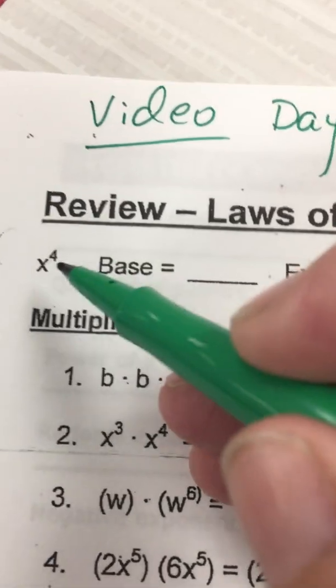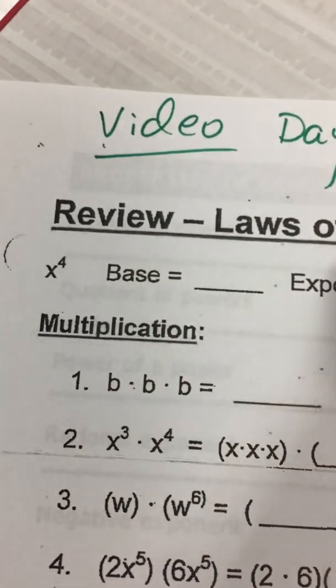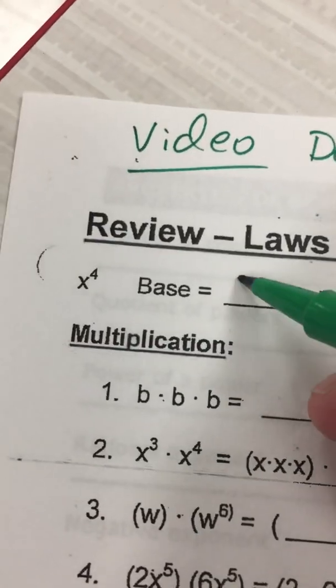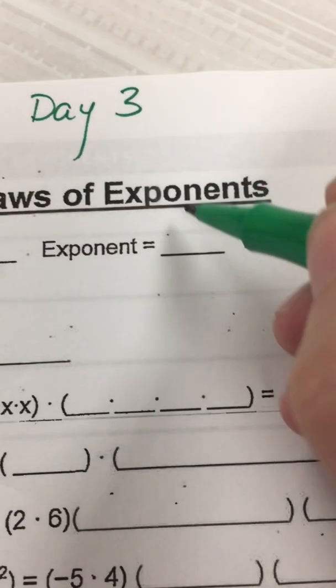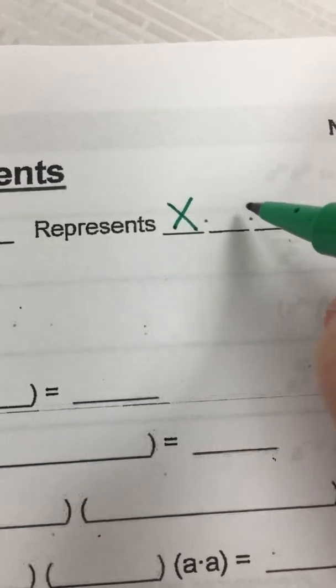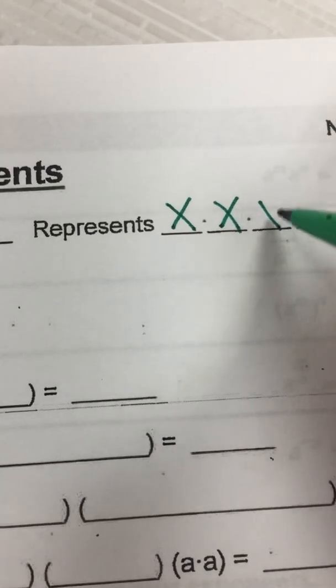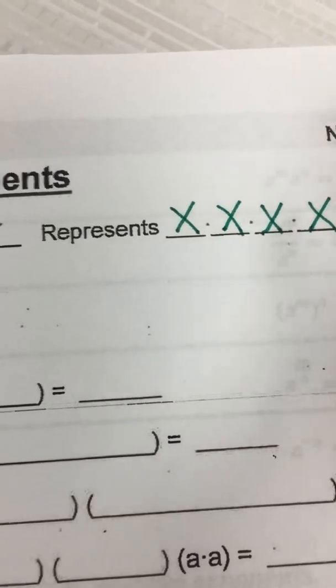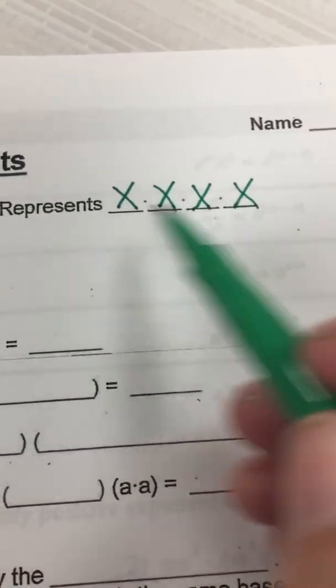Remember at the beginning we talked about x to the fourth power. So x is your base, so we're going to put x in here for the base, and the exponent is the 4. So there's my exponent of 4. That means x to the fourth means I take my x and multiply it times itself 4 times. So this is x times x times x times x. All right, so that's the expanded version. X to the fourth looks like this when you expand it out.